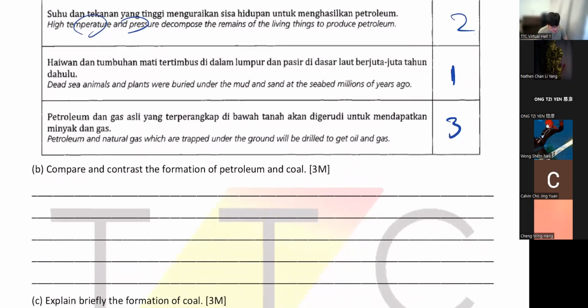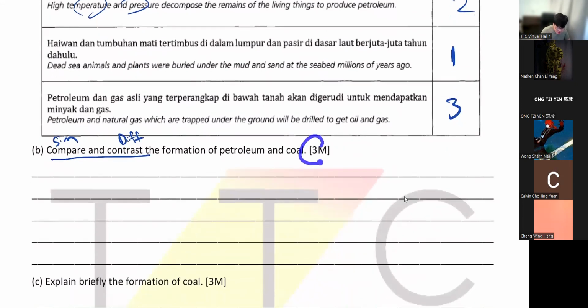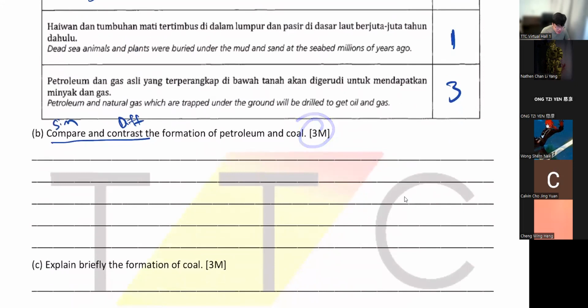Okay, so compare and contrast, right? Like I said before, okay, yes, thank you, 200, yes, that's the answer. Okay, so when you see compare and contrast, like I said, this is called bandingkan dan samakan. That means you need one similarity and you need one difference. All right, so 3 marks here. You can give 2 similarity and 1 difference, or 1 similarity and 2 differences. Up to you. I'm just gonna say 2 similarity lah.